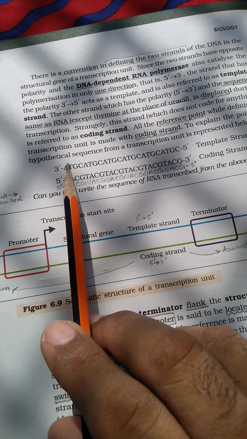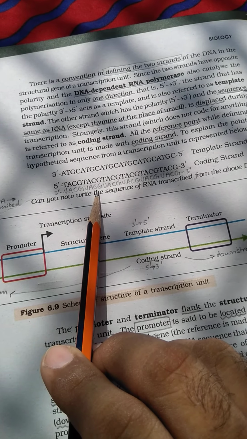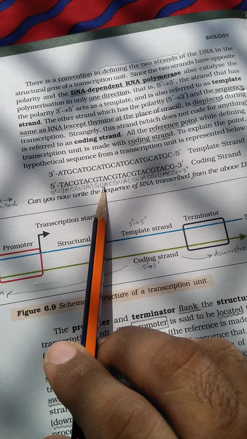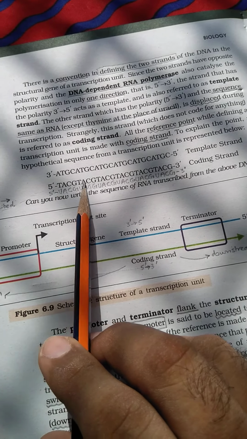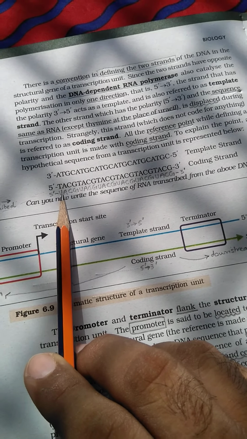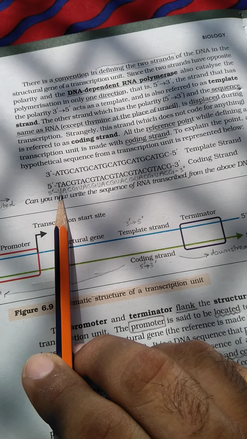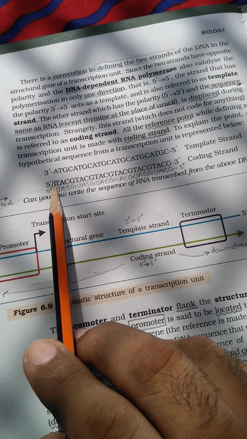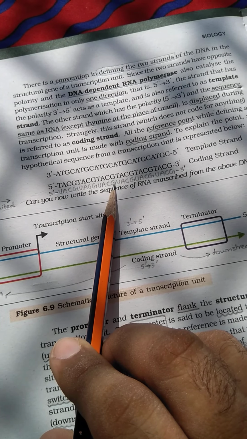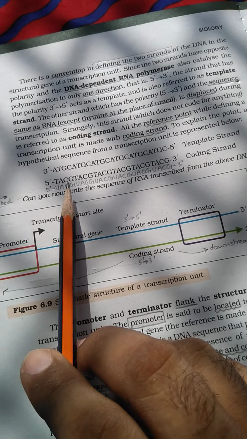Now you can see that from this DNA strand, which is called the template strand, this RNA molecule has been transcribed. And you can see the RNA molecule which is being transcribed has the same sequence as that of the coding strand, except since this is RNA, it will not have thymine. Instead of thymine in the DNA molecule, the RNA will have uracil. Otherwise, the sequence of the coding strand is exactly similar to that of the RNA transcribed. So this is how we have made the RNA molecule.